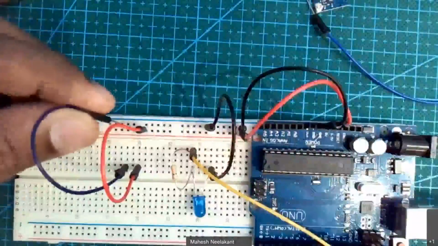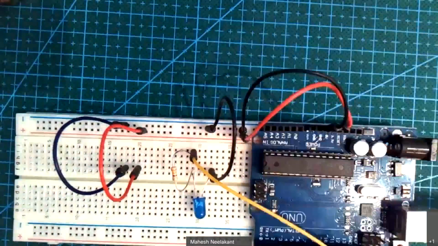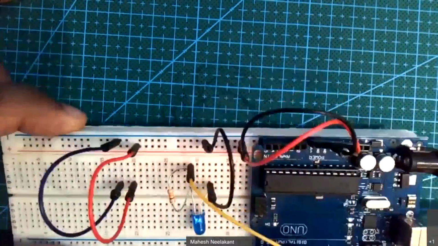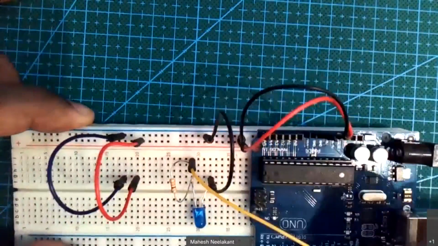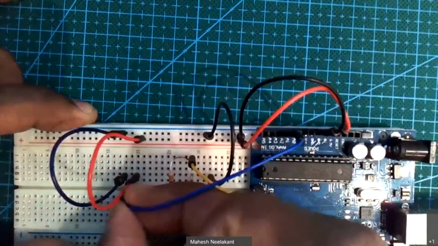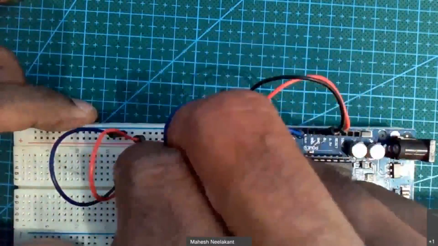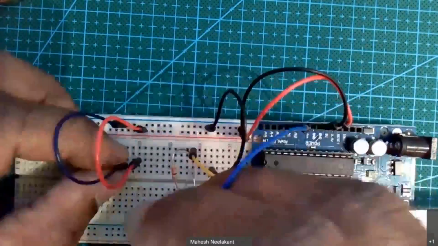And I'm going to connect my ground. And then the last one I need is the blue, which goes to A0, which is right there. Hopefully I can reach it. Move it down a little bit so I get a little bit of space.